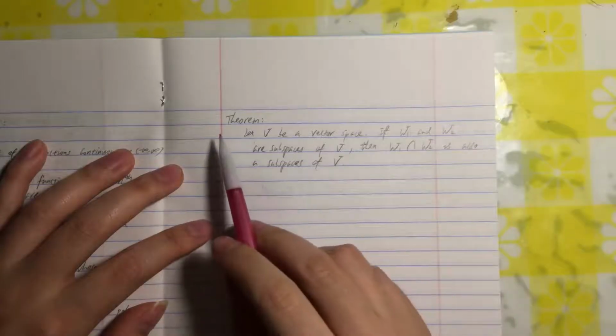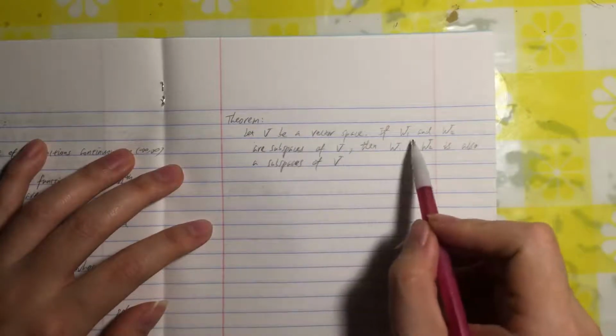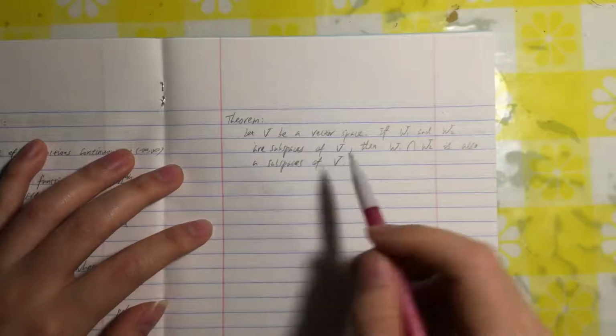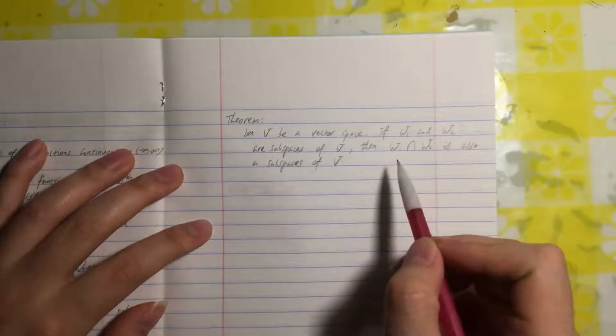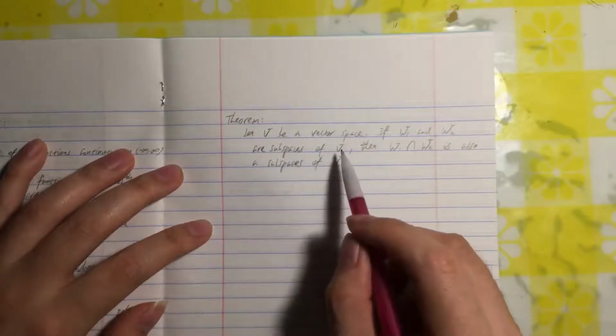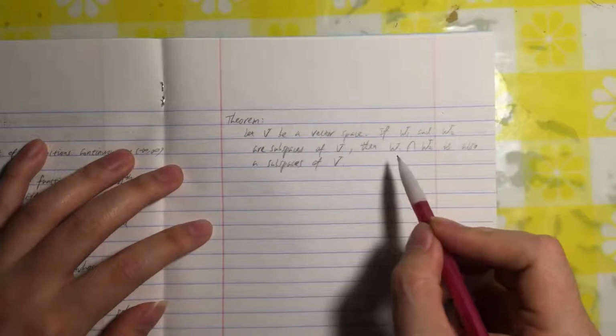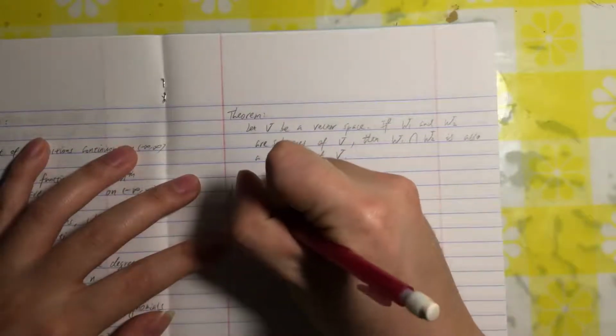Next, let me show you a theorem. Let V be a vector space. If W1 and W2 are subspaces of V, then W1 intersection W2 is also a subspace of V. This theorem says if two sets are subspaces of V, then their intersection is also a subspace of V. Let's prove it.